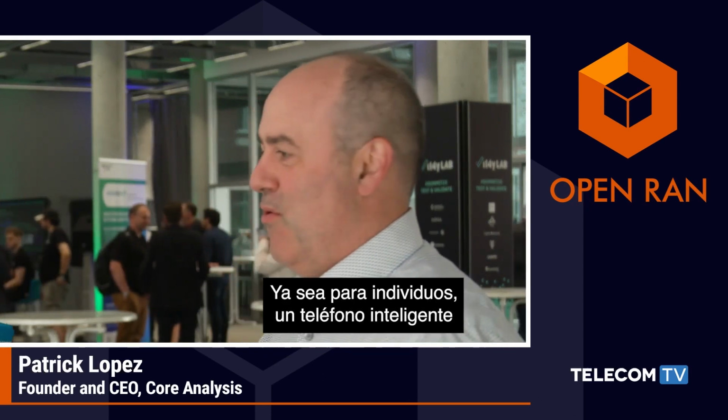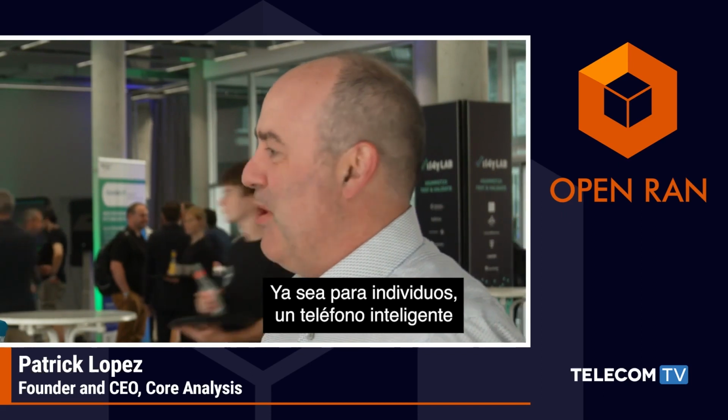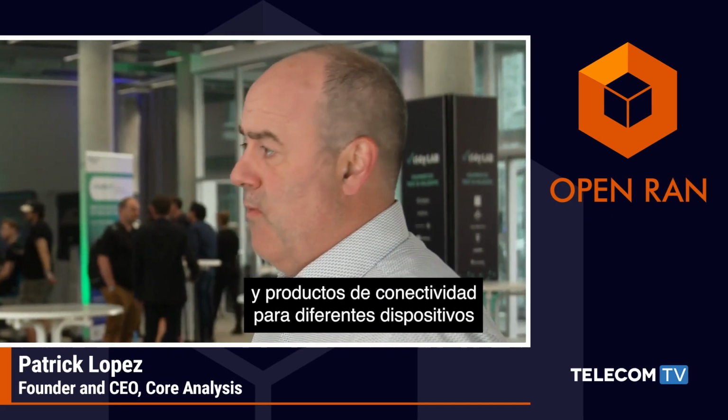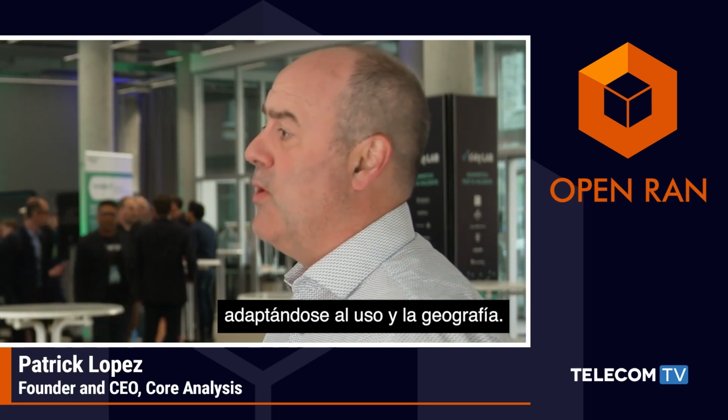I think it is justified in the sense that at the end of the day, what the industry wants is to be able to manage the radio access network in a more optimized fashion. Until 5G, operators were really creating one connectivity product that was the same for everybody. Whether you're a person, a smartphone, an enterprise, or a CEO, the connectivity product is the same for everyone. The promise of 5G and future is that you are going to be able to create new connectivity products for different devices, for different use cases, for different geographies.